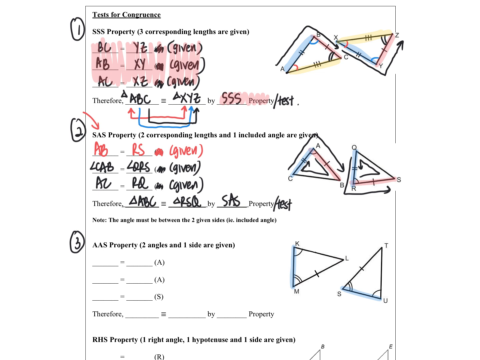So let's write that down. First angle K. So we can write angle LKM is the same as angle TUS. Okay, so again this is given in the diagram. Then we can write the other angle LMK. Okay, LMK. Then of course is TSU. Then the last one, which is the side, let's write it to be LM.